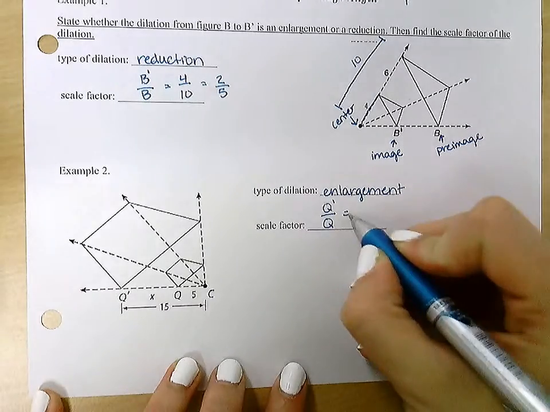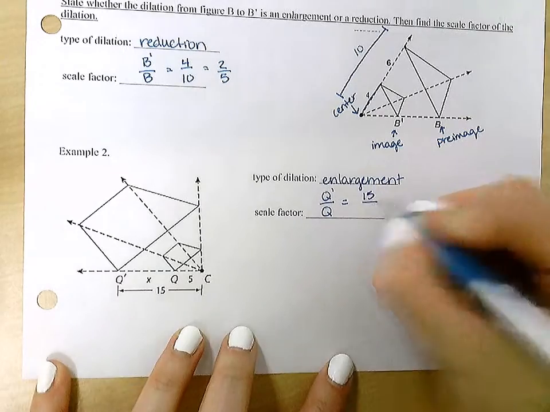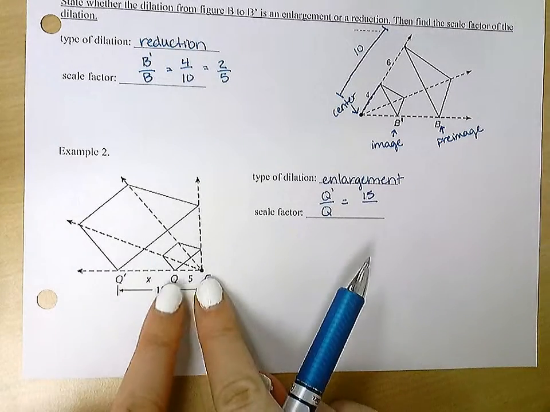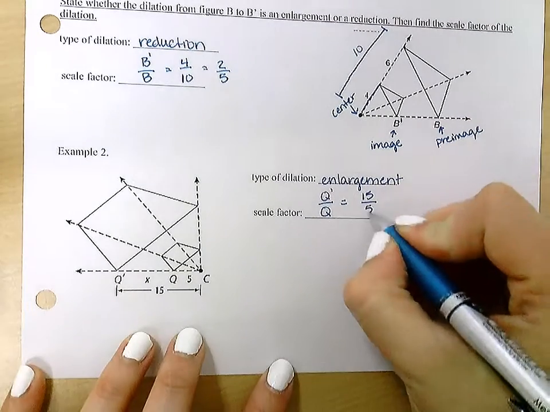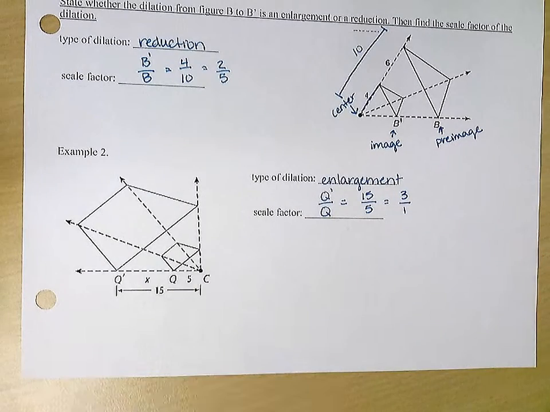So this length from center to Q prime is 15. And the length from the center to Q is 5. And then I would reduce that to 3 to 1. So my scale factor here is 3 to 1.